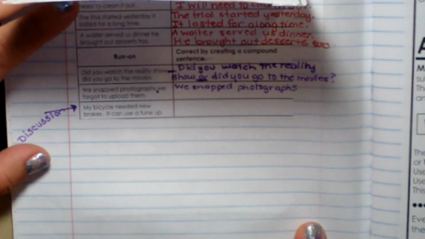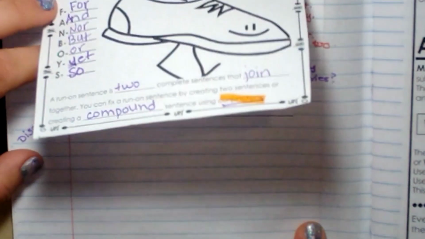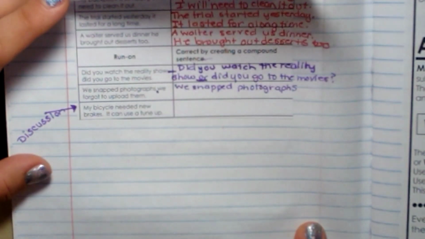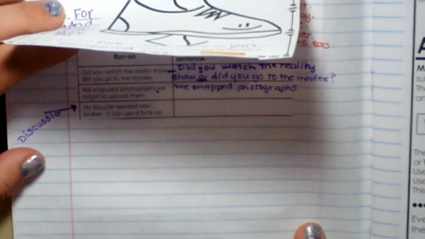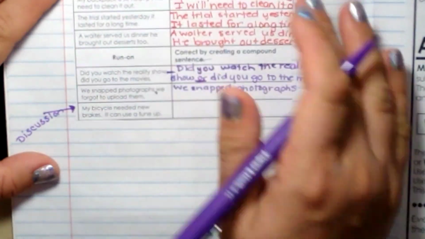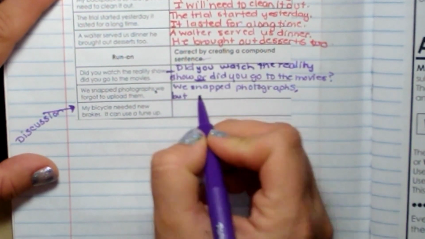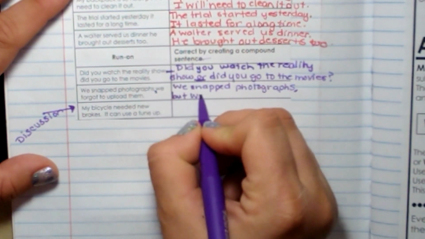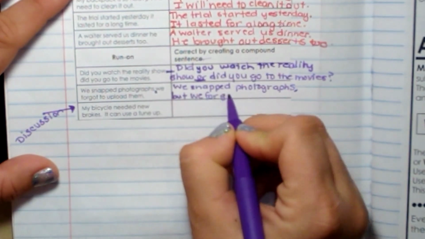We snap photographs or we forgot to upload them. That doesn't make sense. We snap photographs, yet we forgot to upload them. That would work. We snap photographs, so we forgot to upload them. So yet and but would also work. I think if I put but, it would make the most sense. Like I took them, but I didn't upload them.